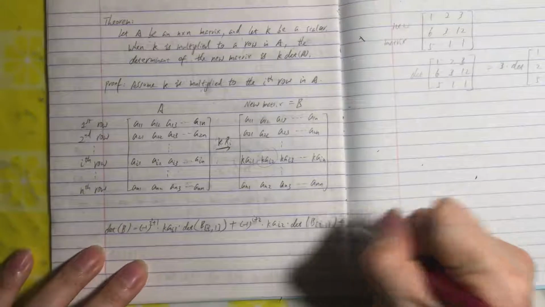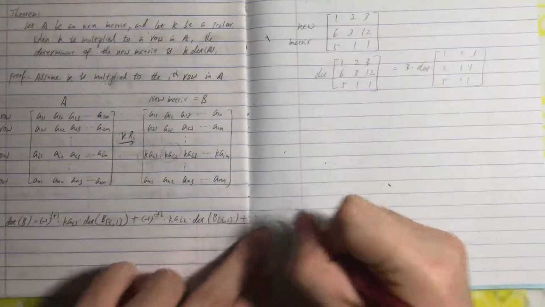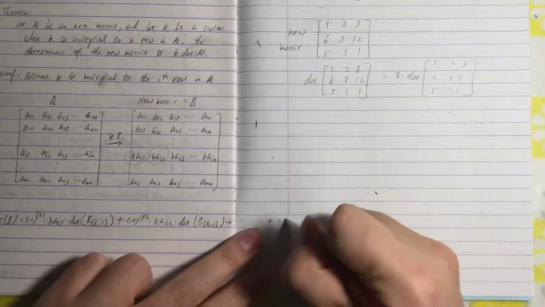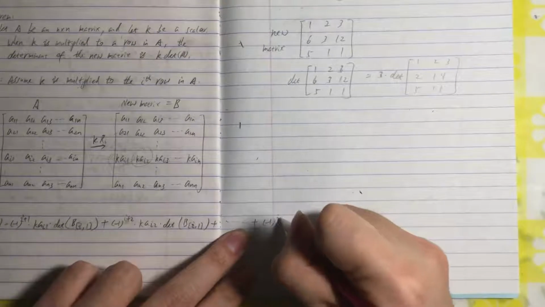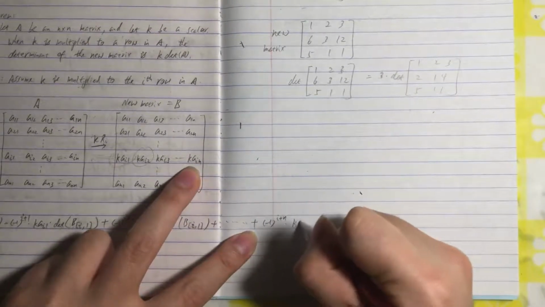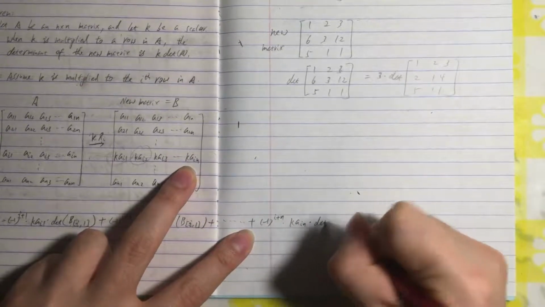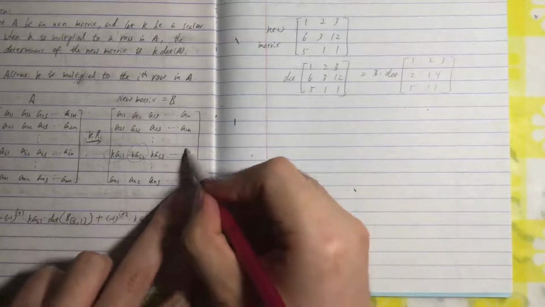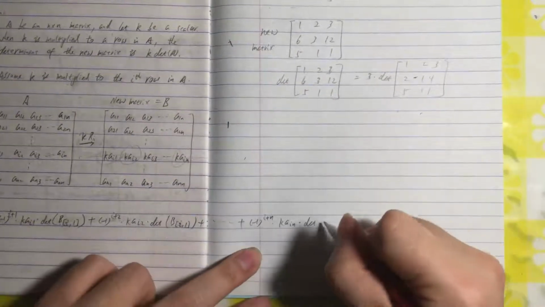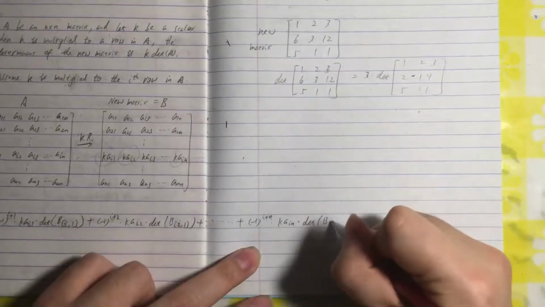Continue plus until the last entries. That's -1 to the power of i plus n times k times a_in times the determinant of the submatrix obtained by crossing out the ith row and the nth column. From matrix B, cross out the ith row and nth column.